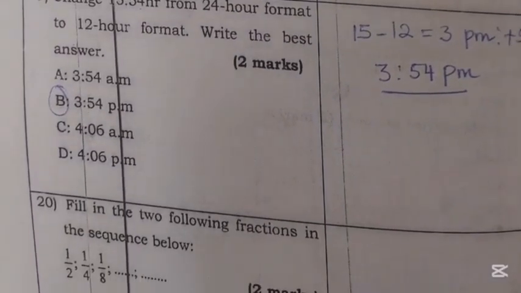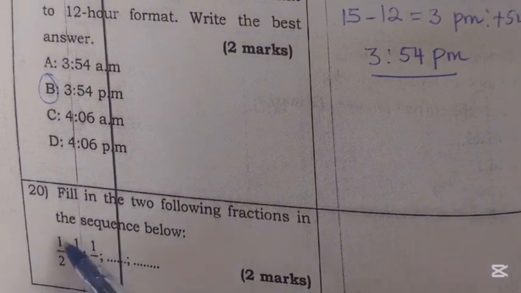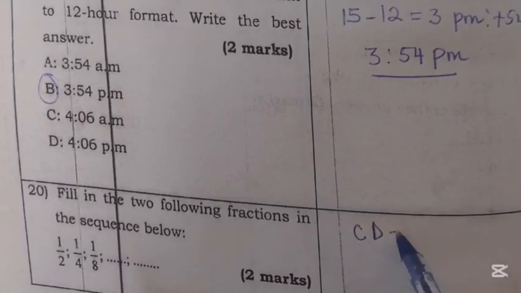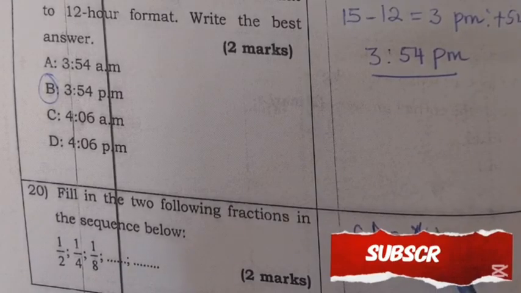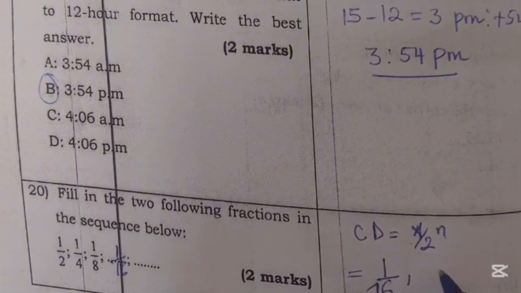Last one is find the two following fractions in the sequence below: 1/2, 1/4, 1/8. You know that the common ratio is times 1/2. Take 1/2 times the number. So 1/8 times 1/2 will be 1/16. Then the next shall be 1/32.